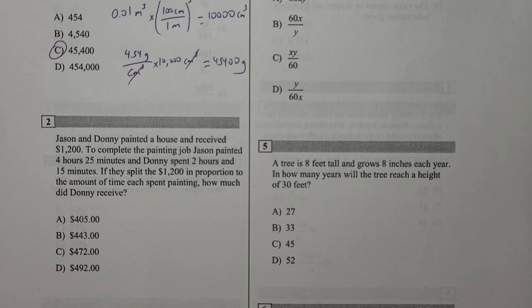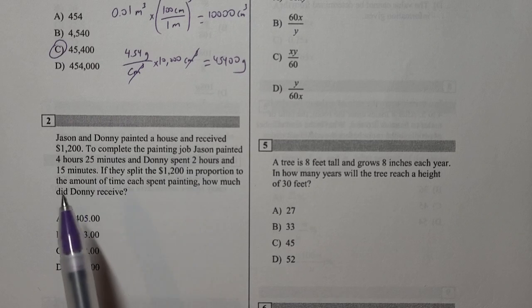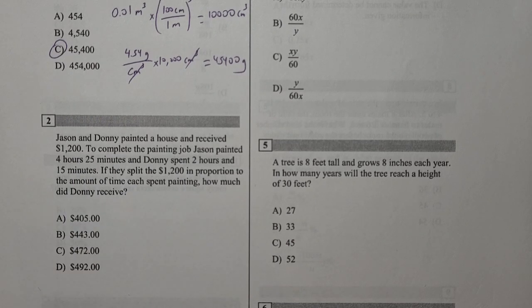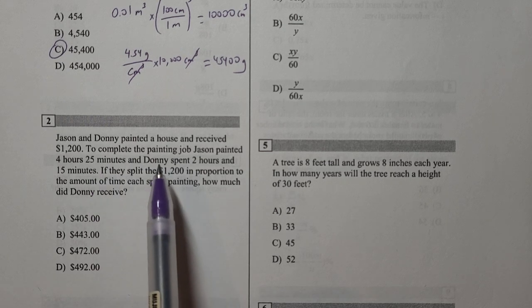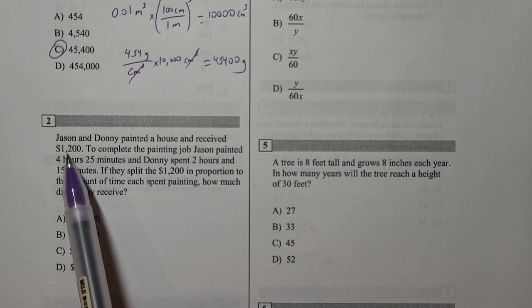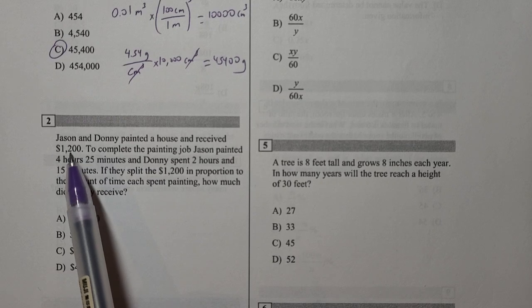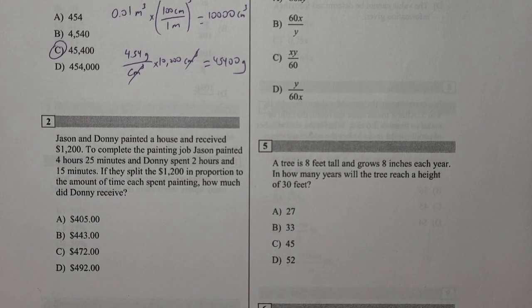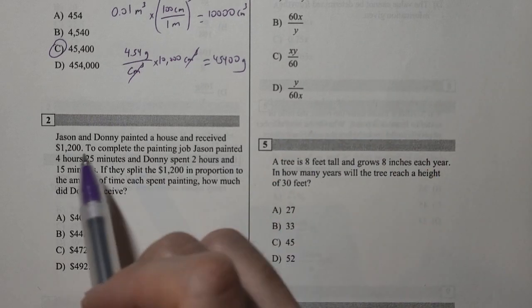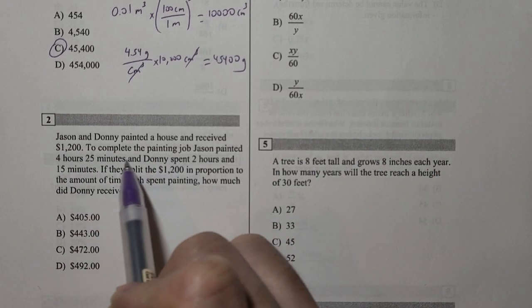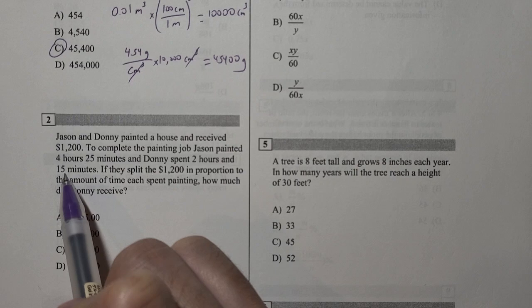All right, so you can just imagine that if they painted the same amount of time, you would split that directly in half. Because Jason worked more, he's going to get paid more, and then Donnie will get paid less. So you would already imagine Donnie would get paid less than half of this, which is 600, which is all the choices, which makes sense. Okay, so how much time total did they spend? They spent a total of 6 hours and 40 minutes.